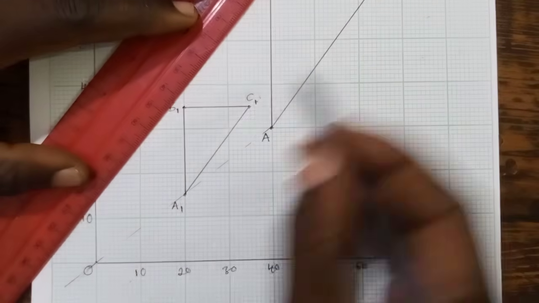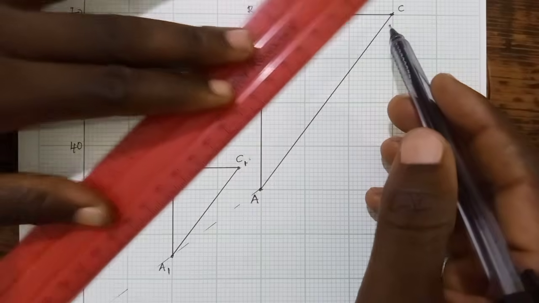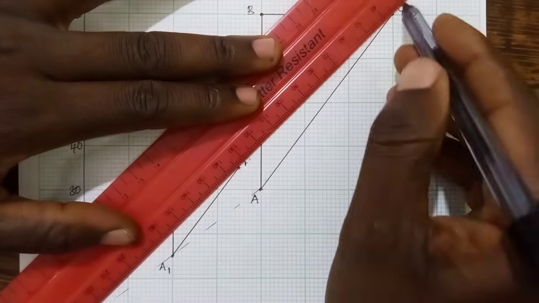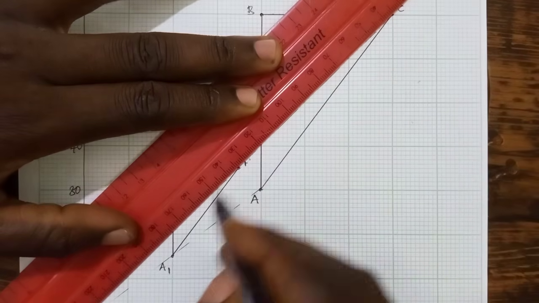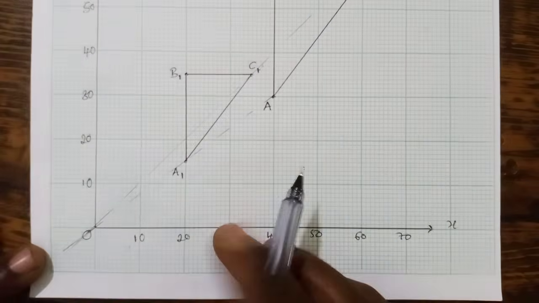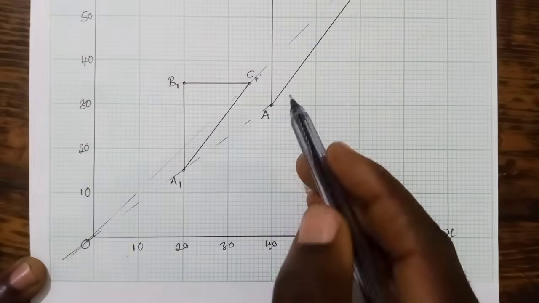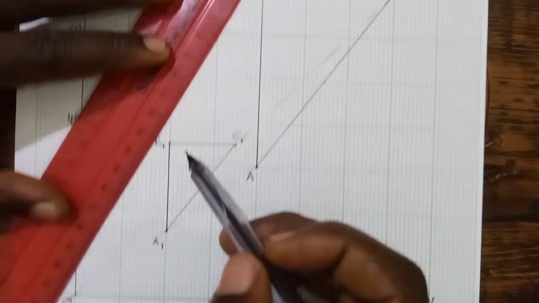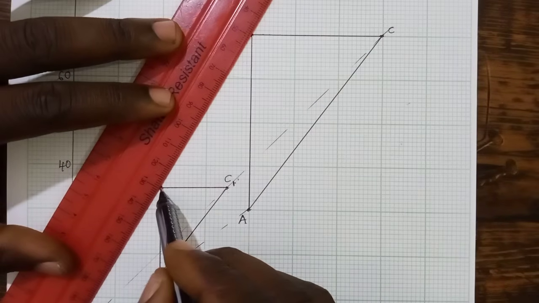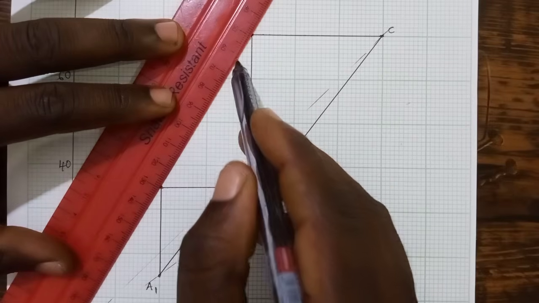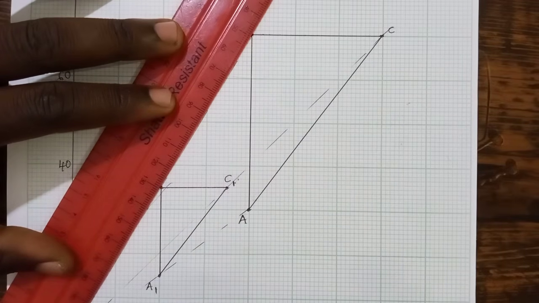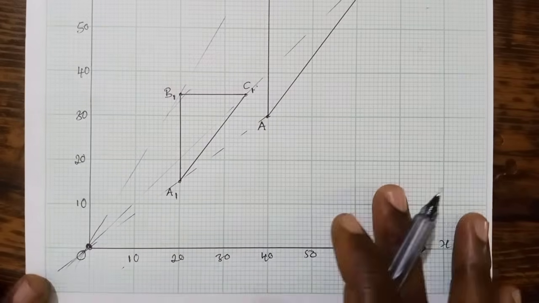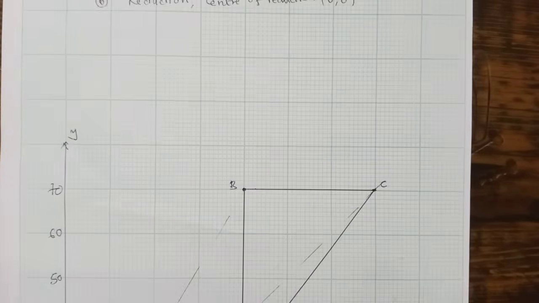So this is C, and the C over here, you can also join these corresponding points. So if you can see, this line is passing through the center. The other line is also passing through the center. You can even join this if you want BB. So I'm joining the BB. They're also passing through the center. So this is the center of reduction. It's 0, 0, and it's what I've put here.